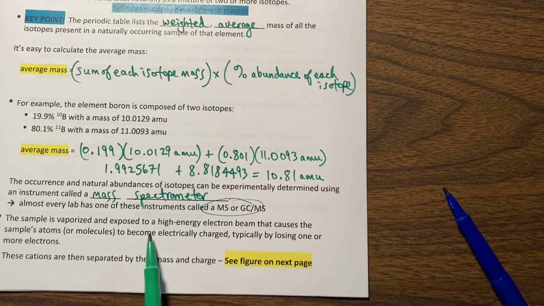What happens in this instrument is the sample's vaporized. You inject it with a syringe into a very high temperature tube, and all the compounds are turned into gas, and then they get zapped with a beam of electrons, which knocks other electrons off the molecule and breaks the molecule into pieces. It basically shoots bullets of electrons at it, and we can tell based on the pieces that come out, and we can kind of piece the molecule back together. It's pretty standard procedure. These cations are then separated by their mass and charge.